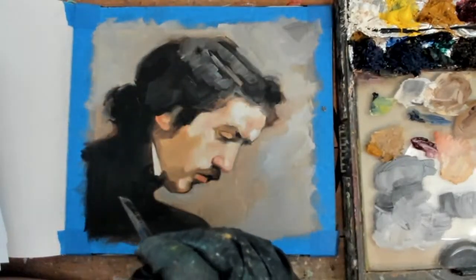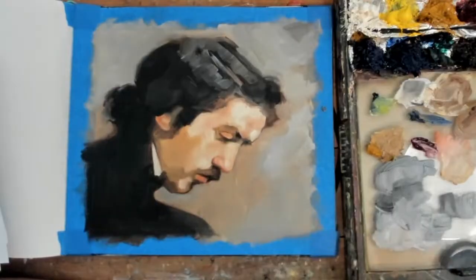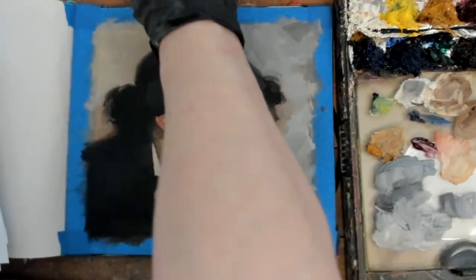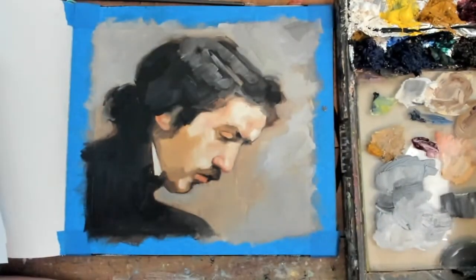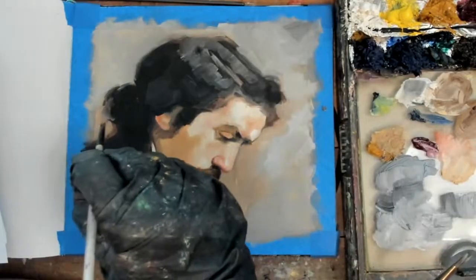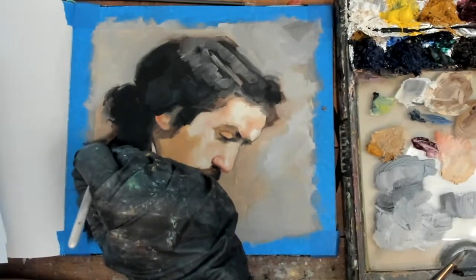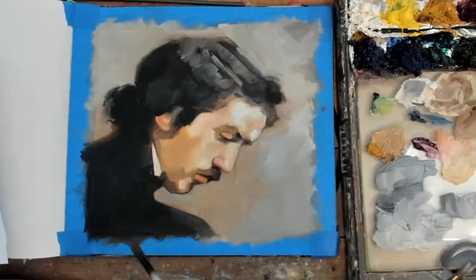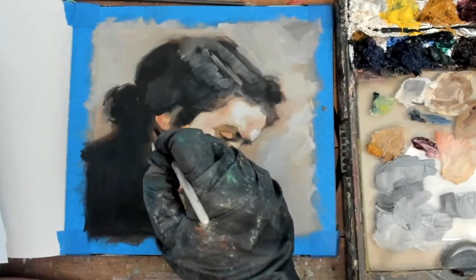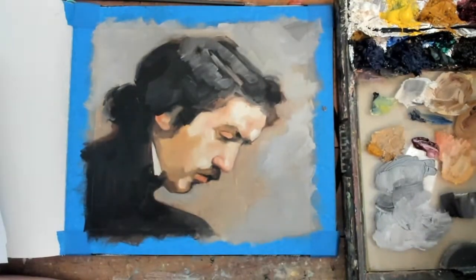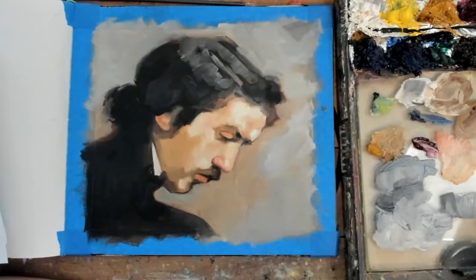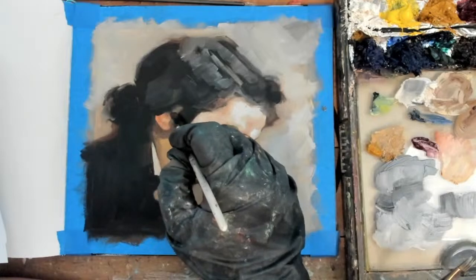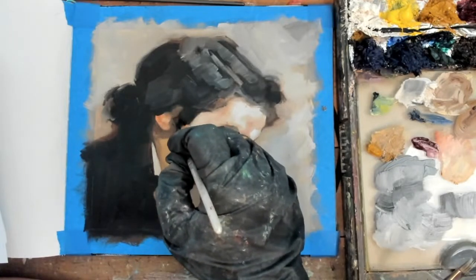There's a little swoosh. And then there is more of a burnt sienna. I wonder if that's what he used for the underpainting. That would make a lot of sense.